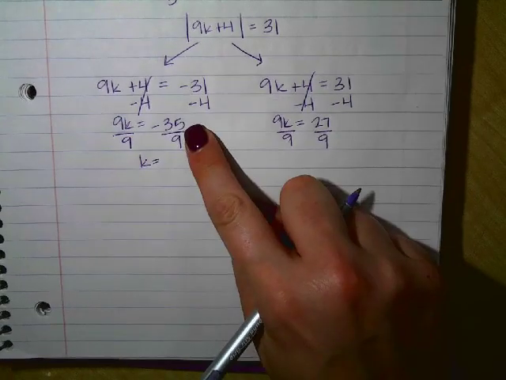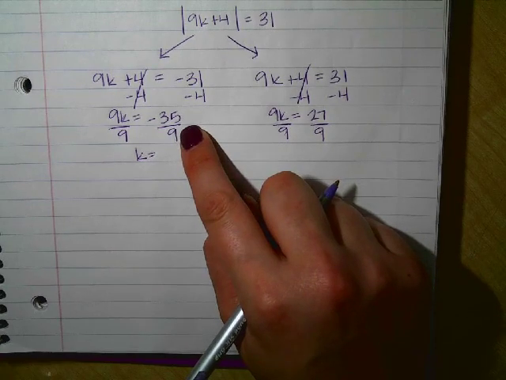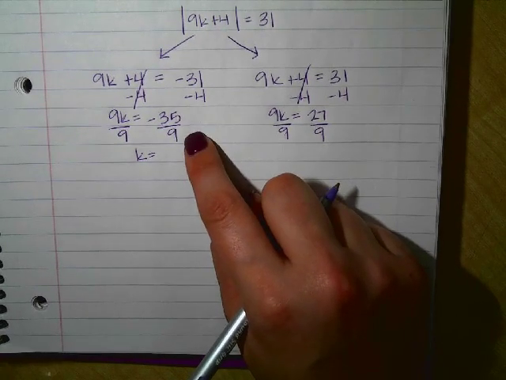Does this one divide evenly? Yeah, 35 doesn't divide by 9. Is there a number we could divide out of the top and the bottom?